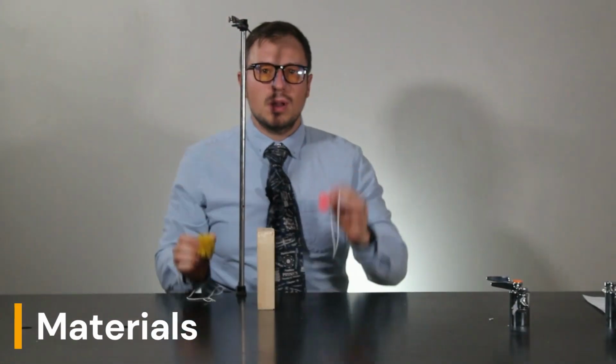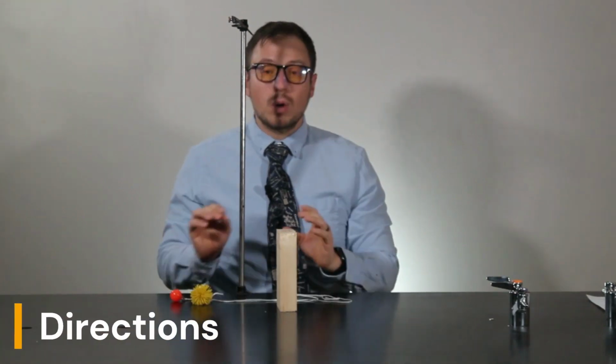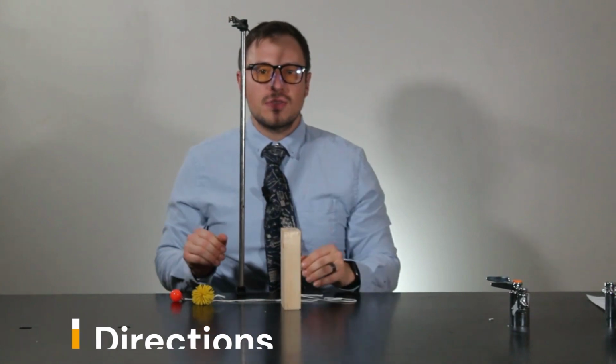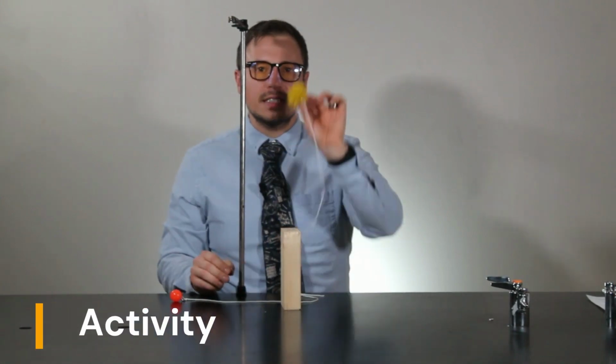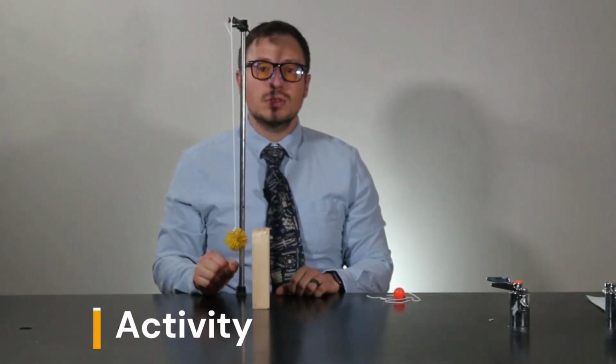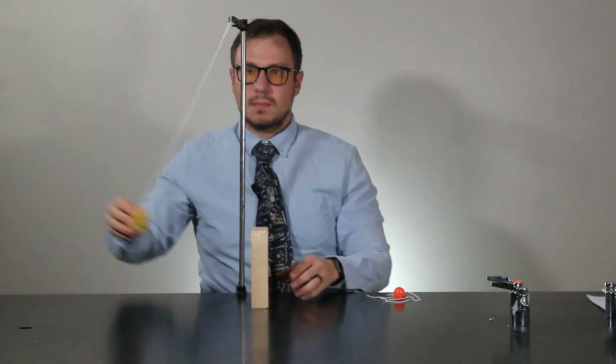The mass of the koosh ball and the bouncy ball are going to be the same. What we're going to be doing in the Bounce Lab, we're going to be swinging these different objects into the block of wood to see these effects. The first object we're going to test is the koosh ball. We're going to lift the koosh ball until the string is parallel with the table, then swing the koosh ball into the block of wood.